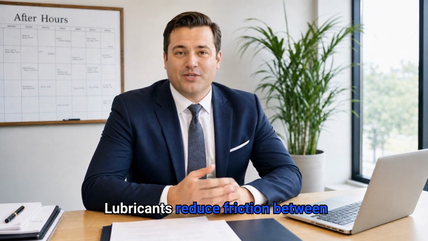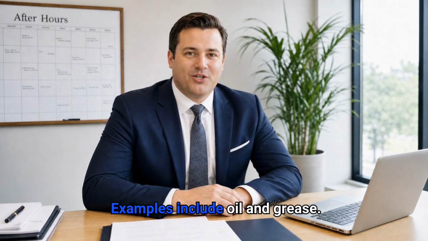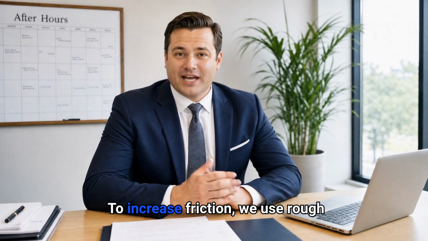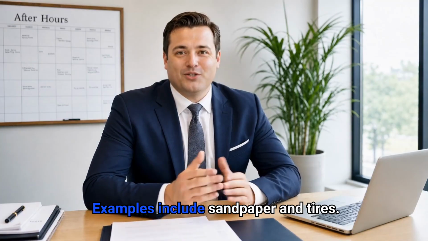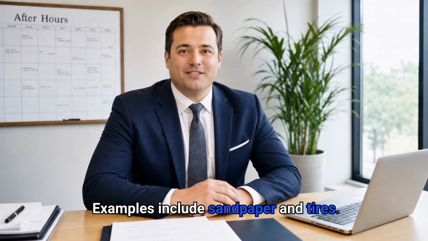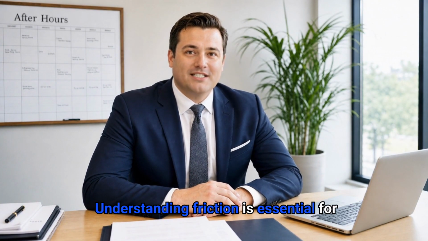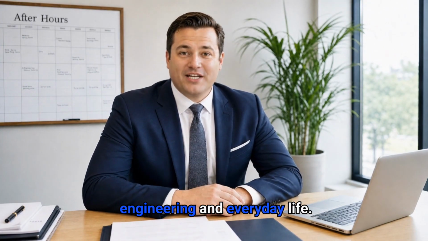Lubricants reduce friction between surfaces. Examples include oil and grease. To increase friction, we use rough surfaces. Examples include sandpaper and tires. Understanding friction is essential for engineering and everyday life.